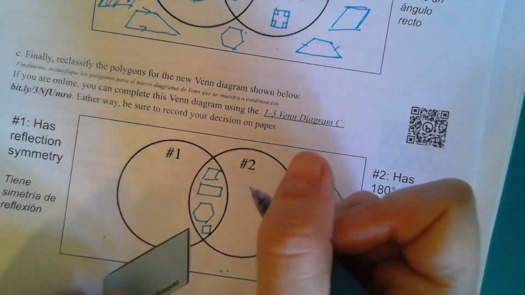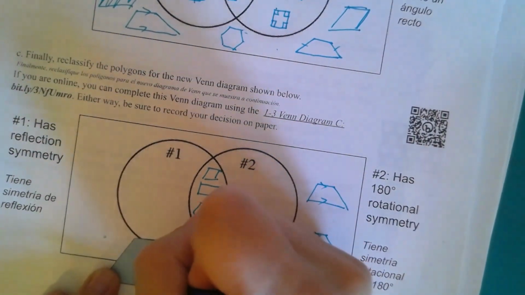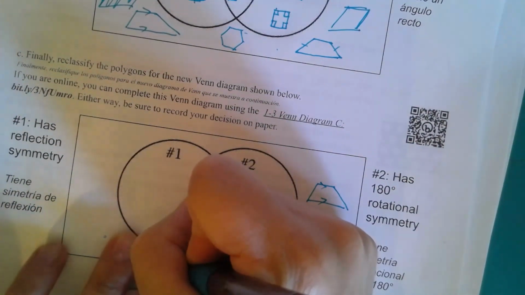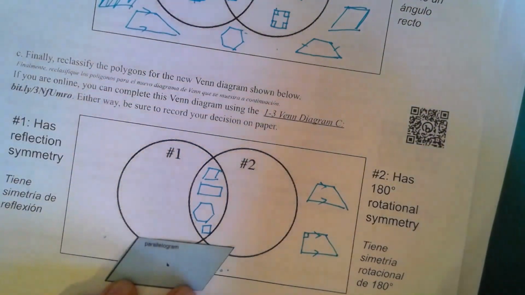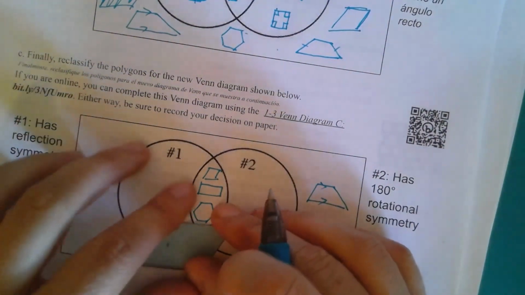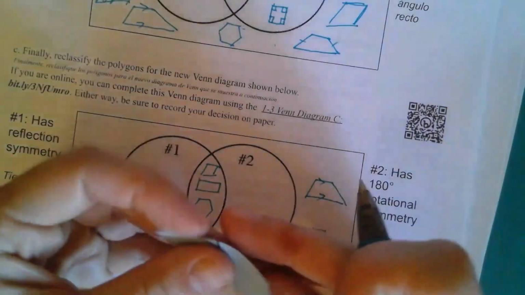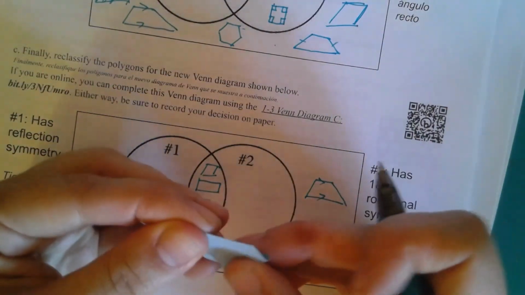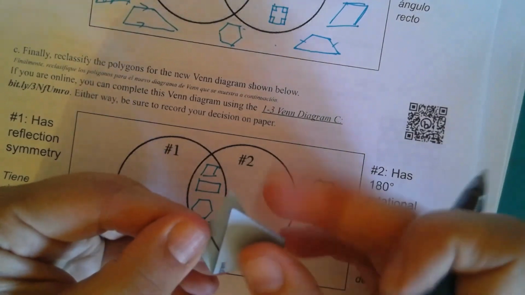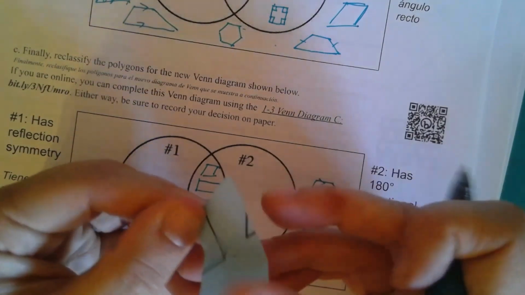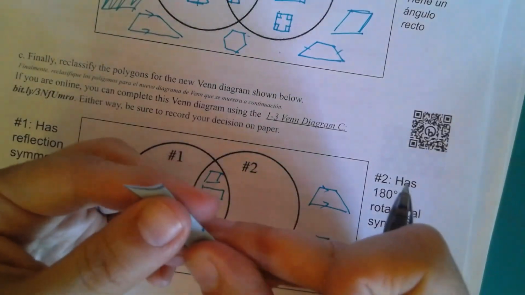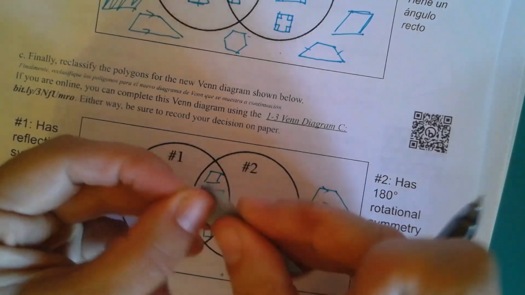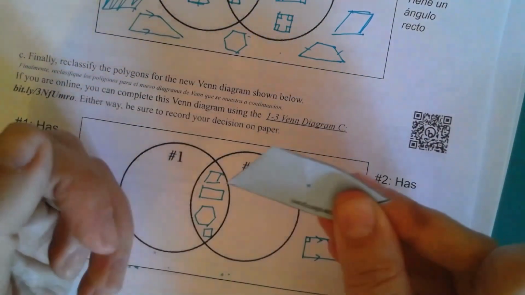Okay, parallelogram. Parallelogram has rotation symmetry, and you might be tempted to say it has reflection symmetry, but it doesn't, because if I fold this in half, it does not line up on itself. There's no way that I can fold this in half. So it only has rotational symmetry.